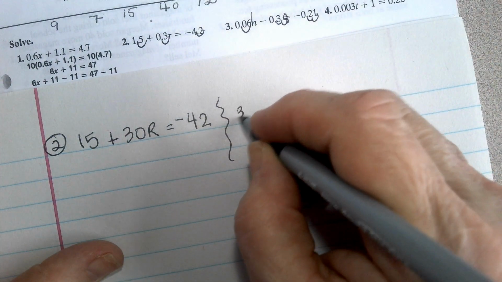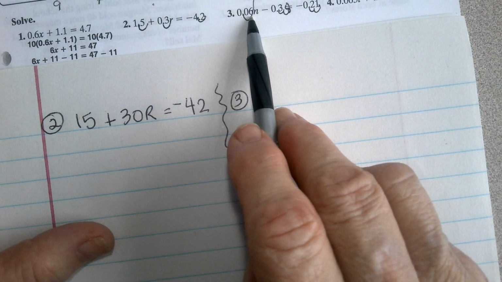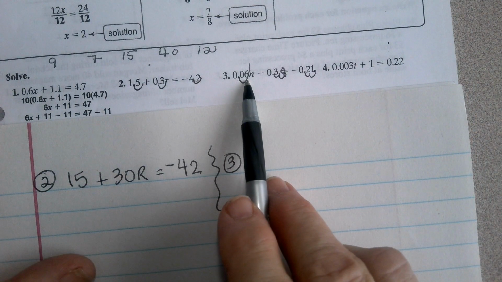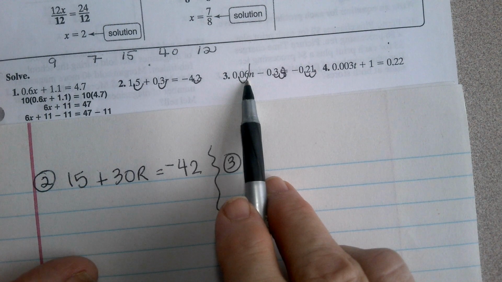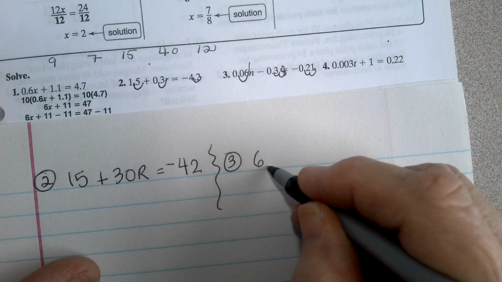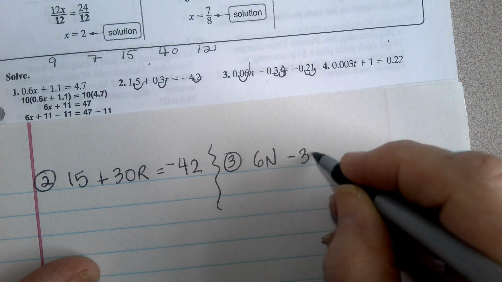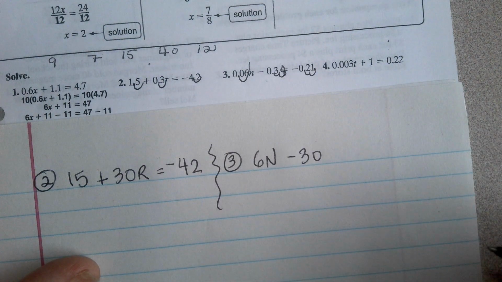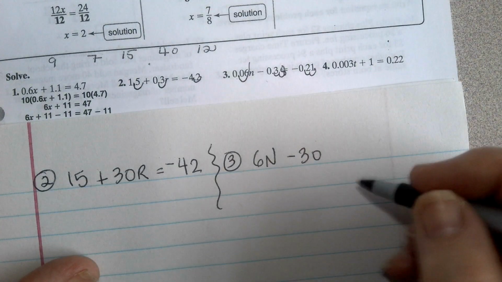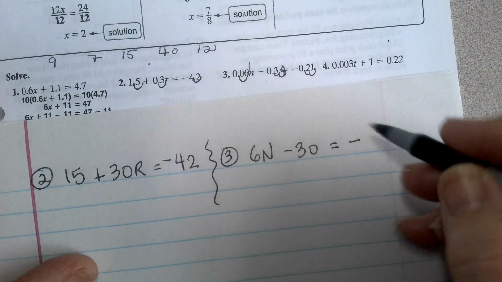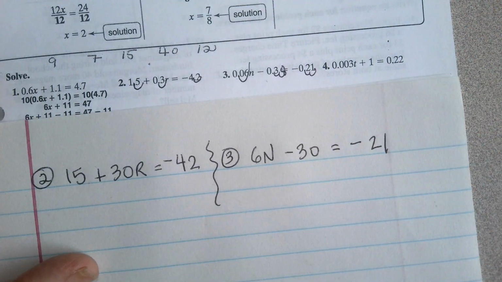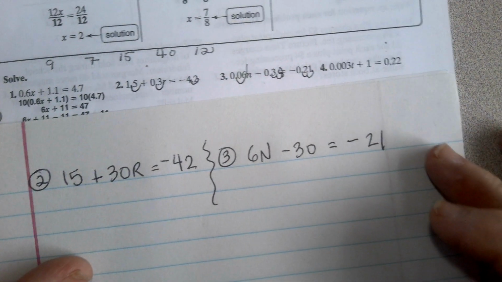So when you rewrite the number 3, who thinks they know? 6n. So it's going to be 6n minus 30. Where's the equal sign? I covered it up. Is equal to a negative 21. And then you can solve it from there.